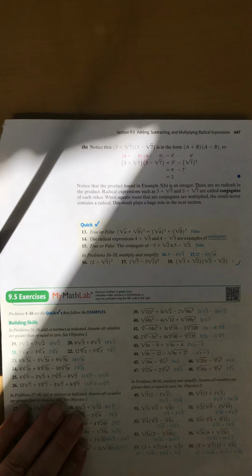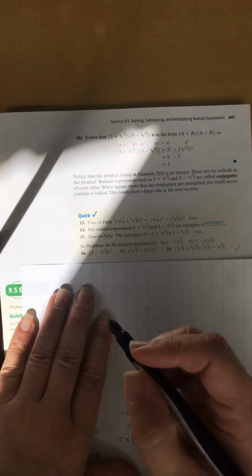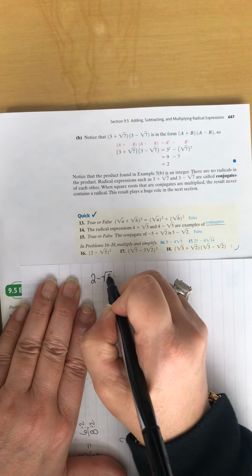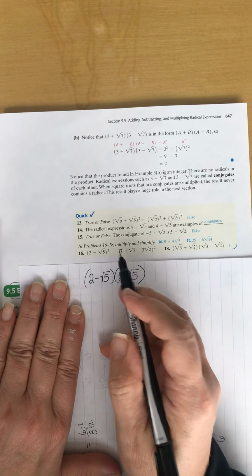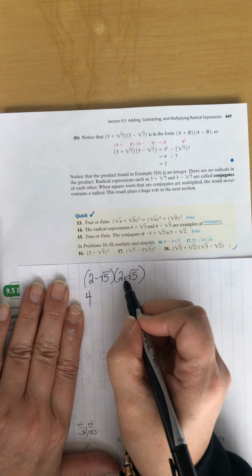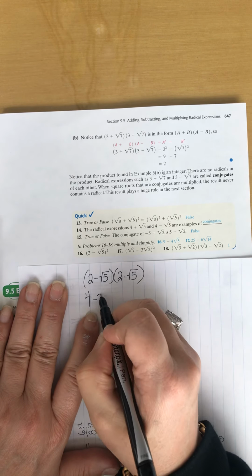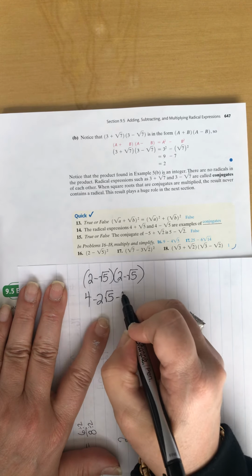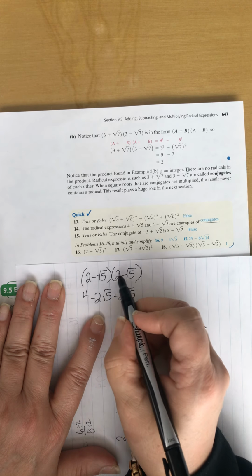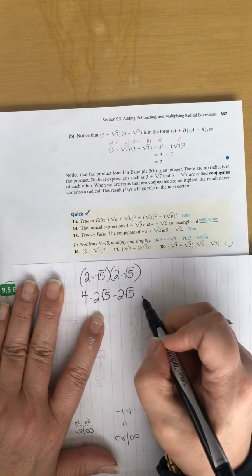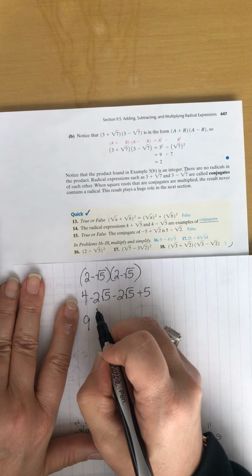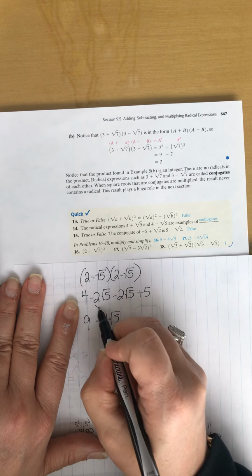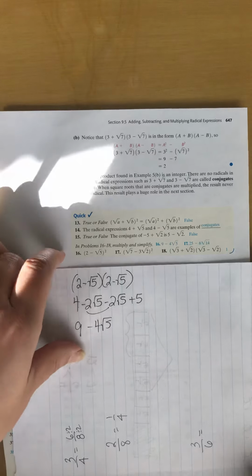We're going to do a couple more, and we are done. So for 16, we've got 2 minus root 5. We're squaring it. So we have 2 of them. So 2 times 2 is 4. We have 2 times negative root 5, which is negative 2 root 5, and another one. And then root 5 times root 5 is 5, and it's a positive because a negative times a negative is a positive. So 5 plus 4 is 9, and then minus 4 root 5, because these two are alike.